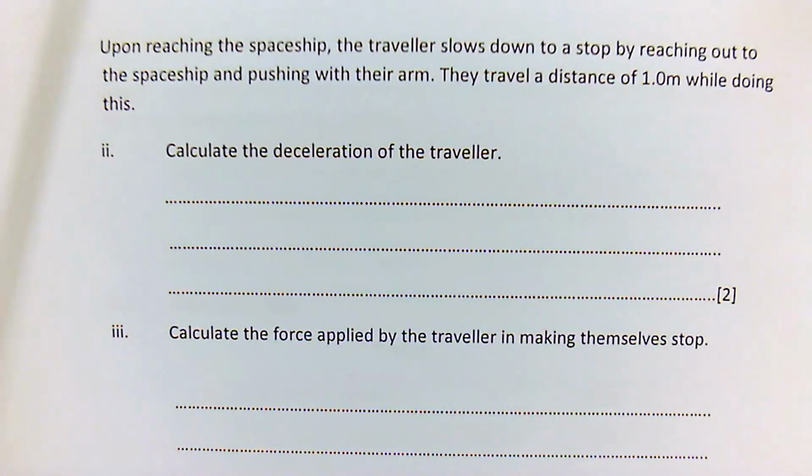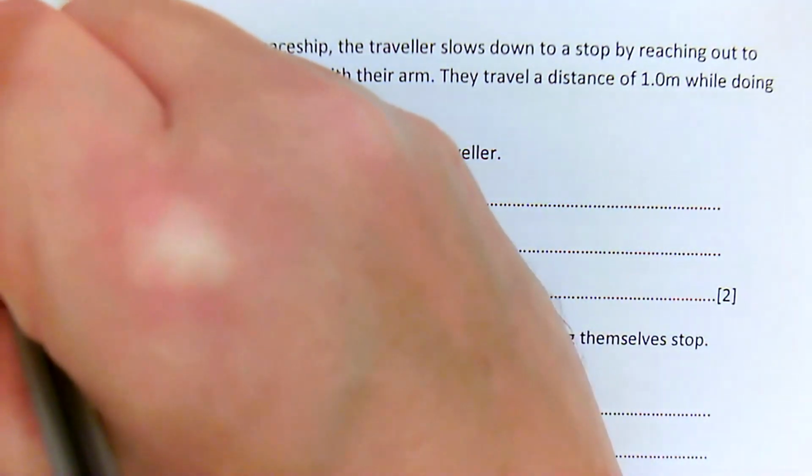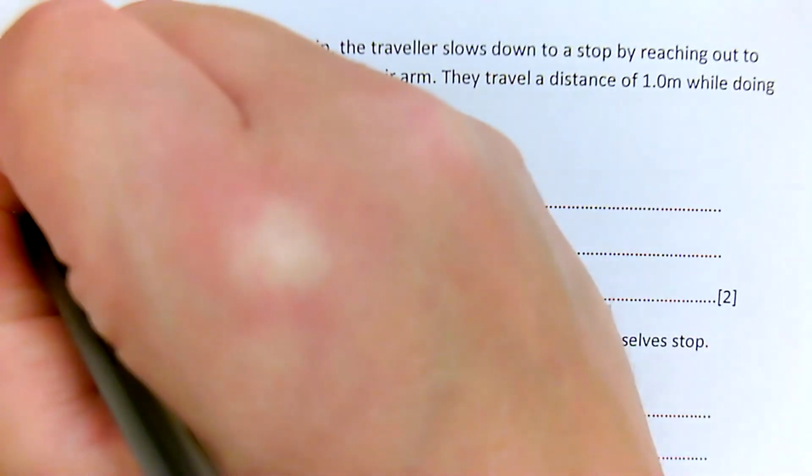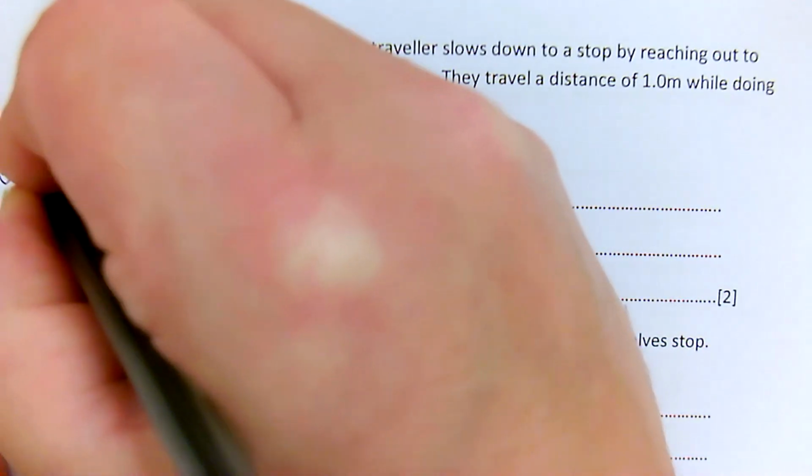says, upon reaching the spaceship, the traveller slows down to a stop by reaching out to the spaceship and pushing with their arm. They travel a distance of 1 meter while they're doing so. Calculate the deceleration of the traveller. So here we're going to use the suvat equation that we did before Christmas. We've got the distance. We want to work out the acceleration because we want to work out the deceleration. We don't have the time. We do have the initial velocity.